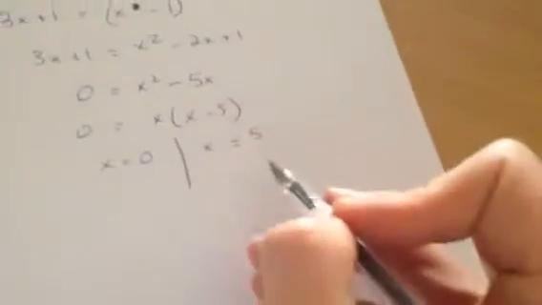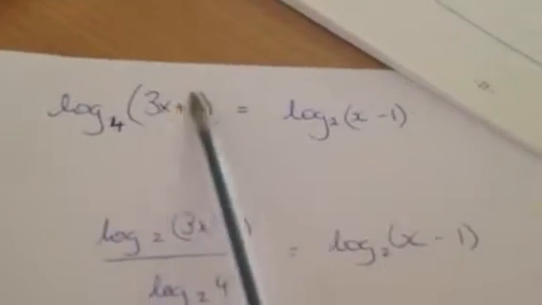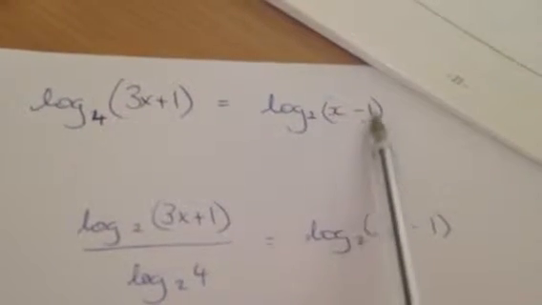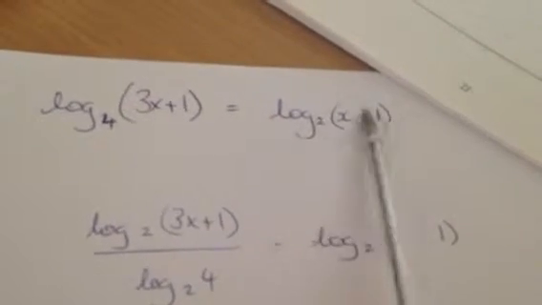Now I need to always check here, and if I was to go back to the original question and let x equal to 0, that would be a plus number, which is fine, but this would not. And I cannot have either a base or this number be a minus number. So I'm going to cross off the x equals 0. It's not a possible solution in this question.